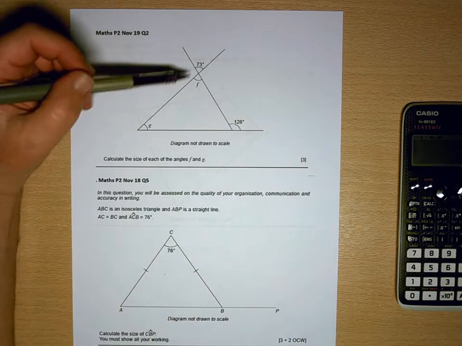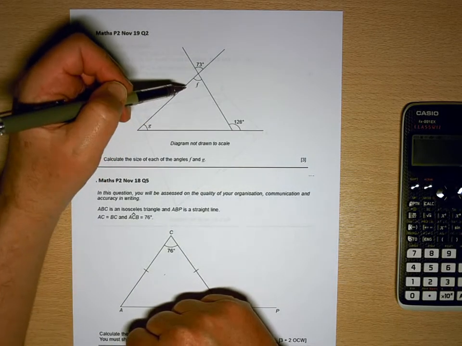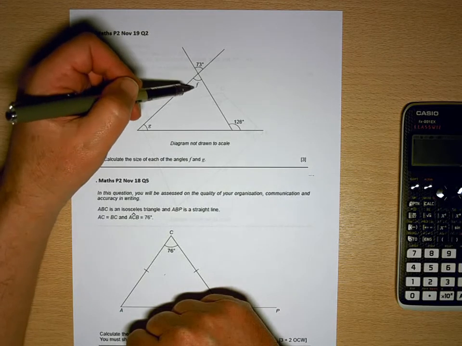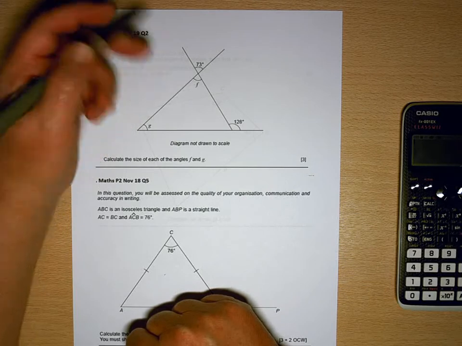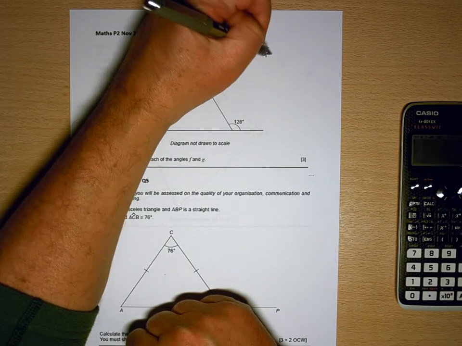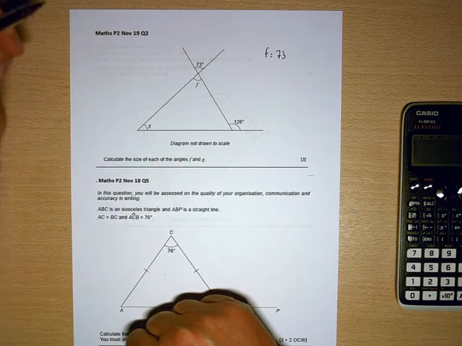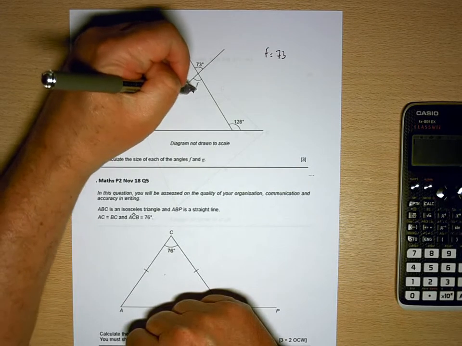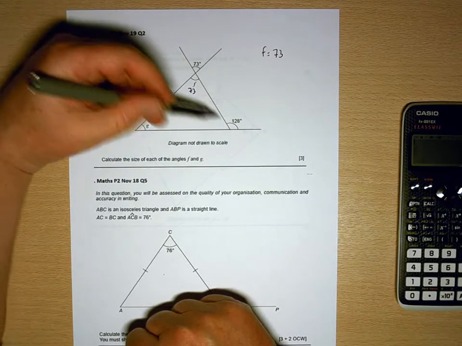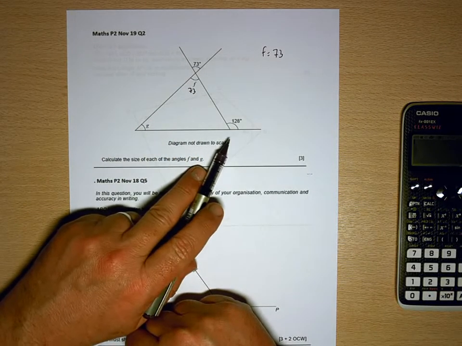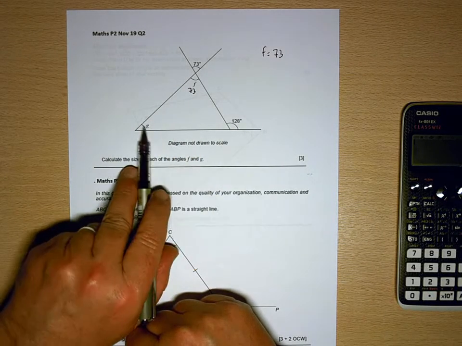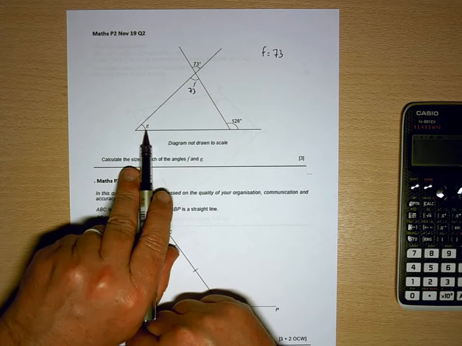So F, we've got a pair of intersecting lines, so we've got that vertically opposite property. If that is 73, F is also 73. Now once I know that, I'm then into this triangle. I know the angles inside the triangle have to add up to 180, and I want to find G. So I need to find this angle.